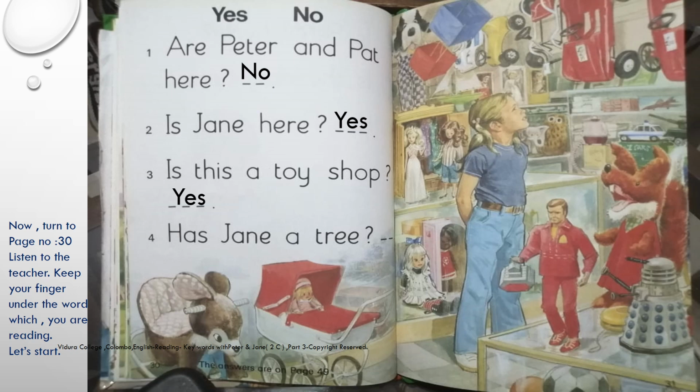Last question. Has Jane a tree? Read after me. Has Jane a tree? The answer is no.